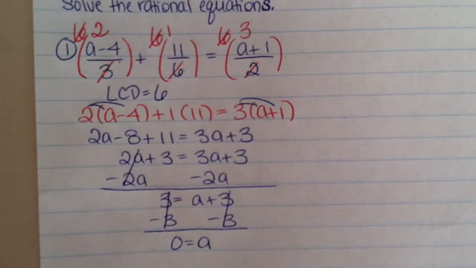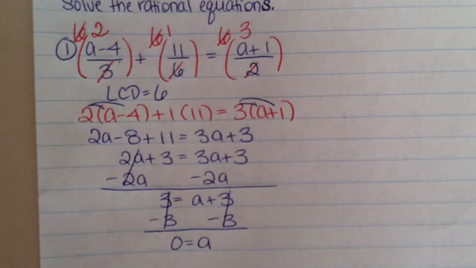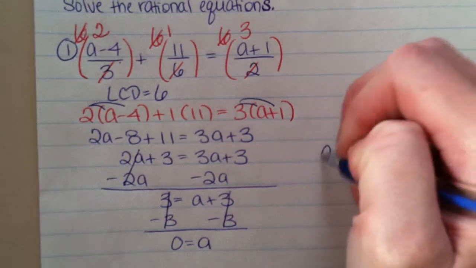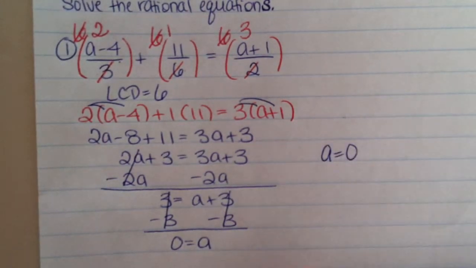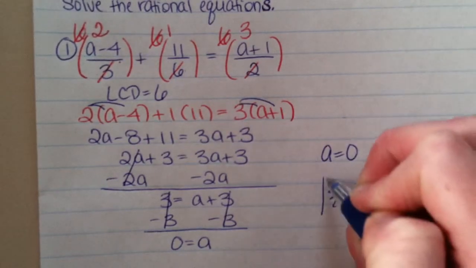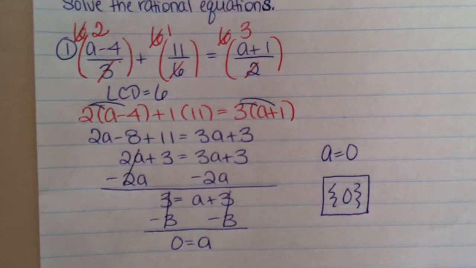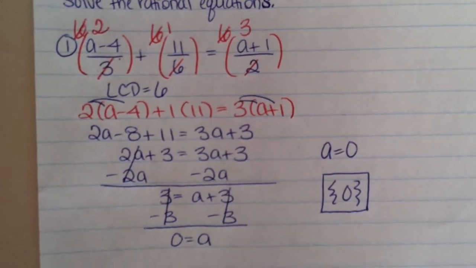Now we always have to make sure we double check our answer into our denominators. Since we had numerical denominators, our answer actually does not make any of our denominators undefined. So we can say a equals 0. In intermediate algebra, we always put our answer with brackets. So our final answer is a solution set of 0. So that was one where we had numerical denominators.